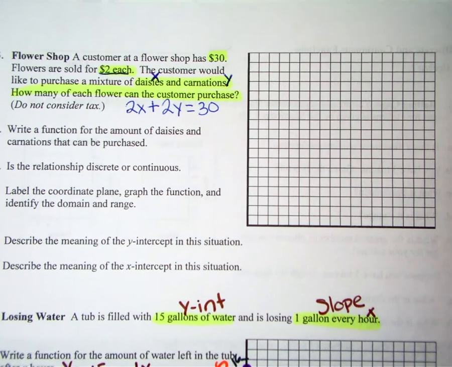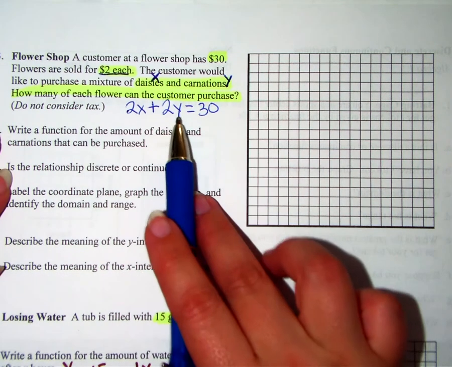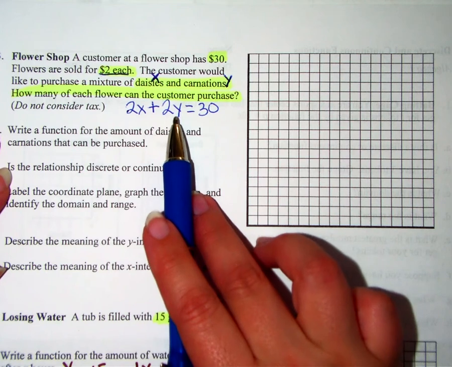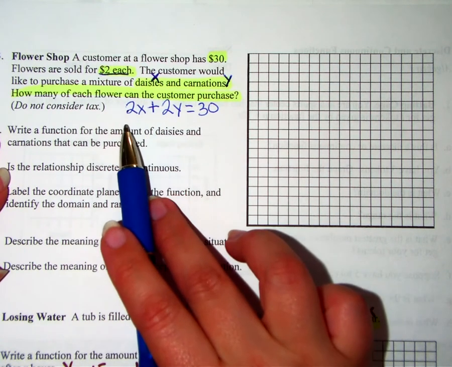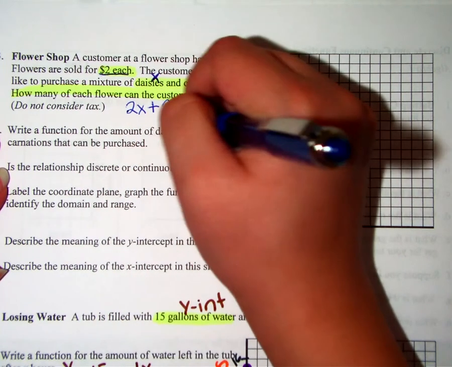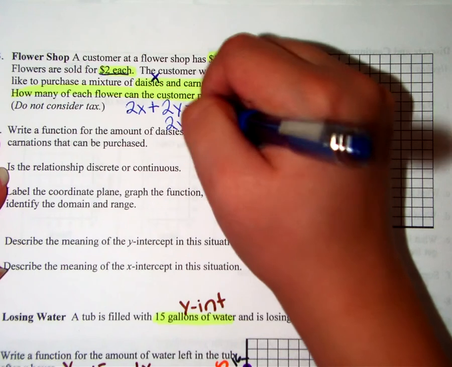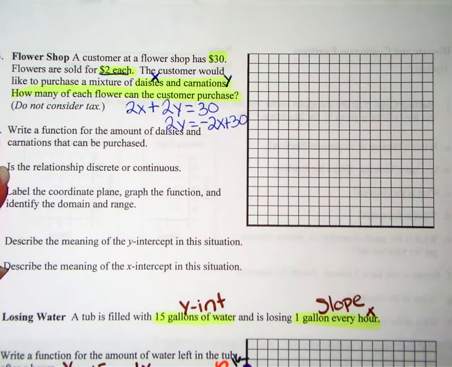Now whenever we are graphing equations, it's easier to graph if it's in slope-intercept form, y equals mx plus b, meaning we need to solve for y. So if I'm going to solve for y, I need to get rid of this 2x first. So I'm going to subtract 2x on both sides, and I will have 2y is equal to negative 2x plus 30.